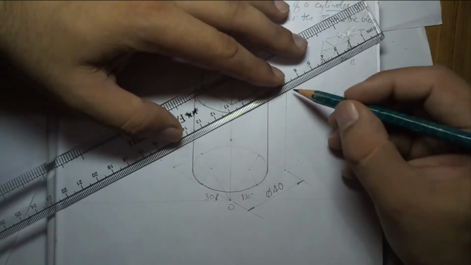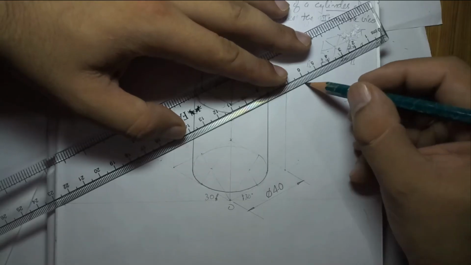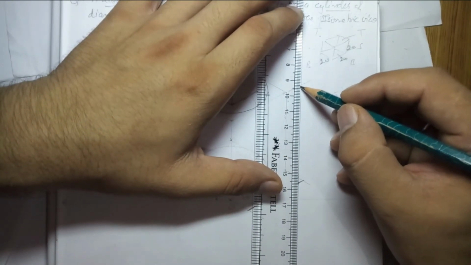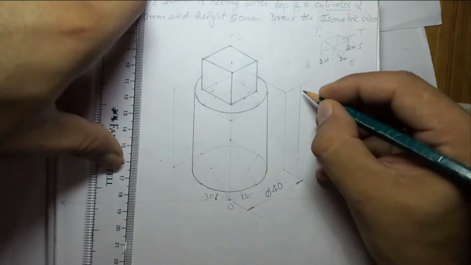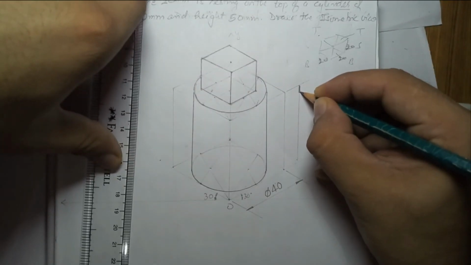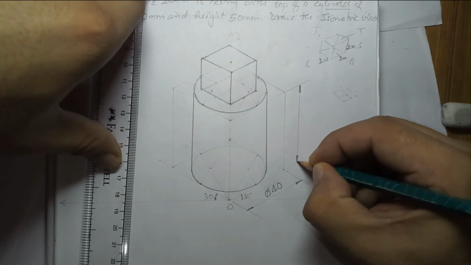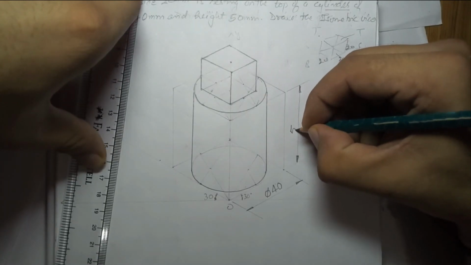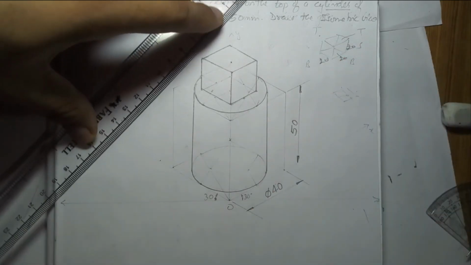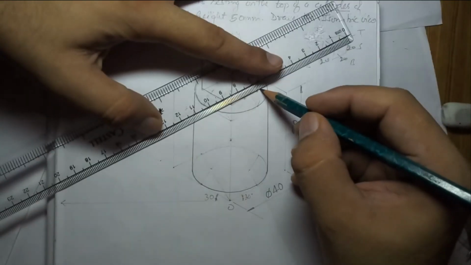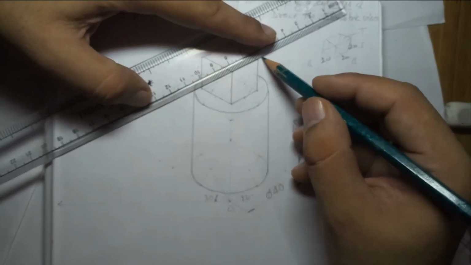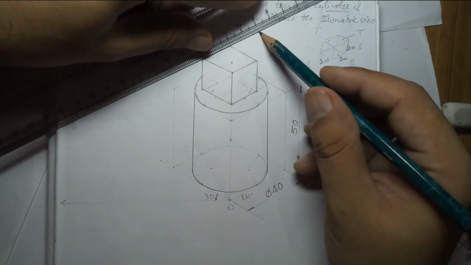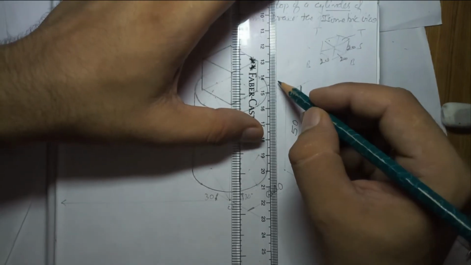Now the height of the cylinder, we can give the height to the box. For dimensioning of the cube, we can give dimension to any two edges. The third we can represent like a square.